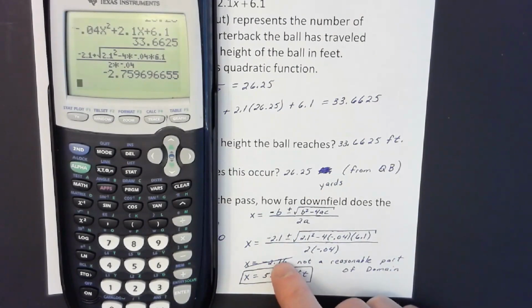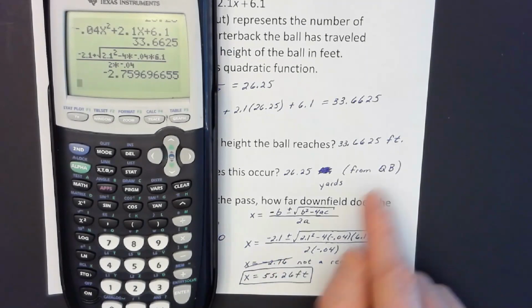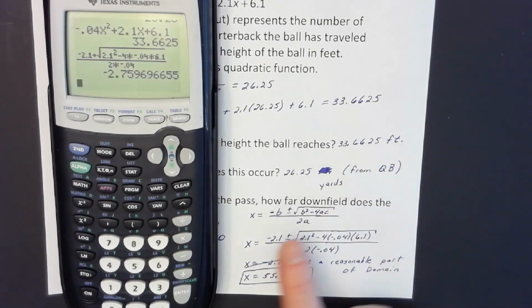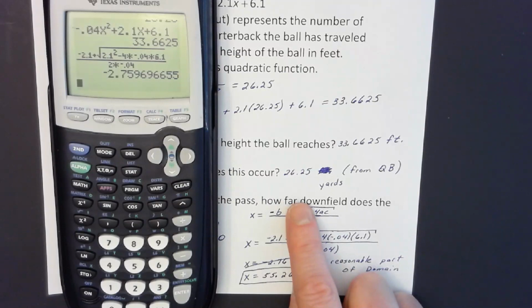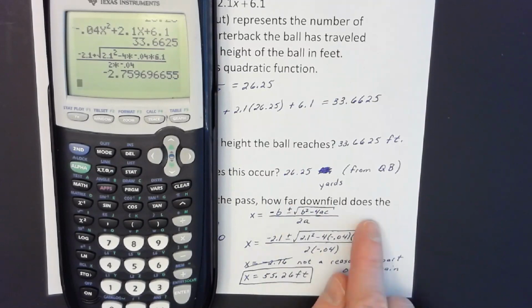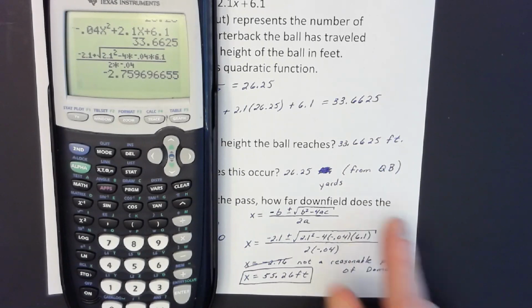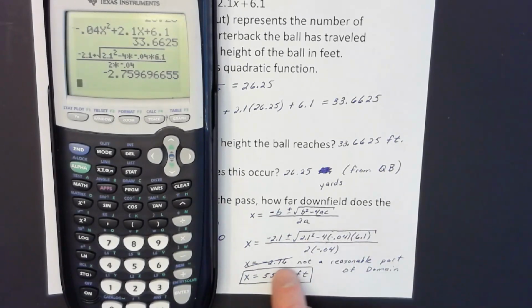The reason I slashed through that answer is because it's asking how many yards down the field the ball is going to go before it reaches the ground. Well, it doesn't make sense to have a negative value down here. Since it says downfield, it's assuming it's a positive pass. You're not going to pass it behind the quarterback unless the quarterback gets sacked or something. So that's not a reasonable answer, not part of the domain of this problem.